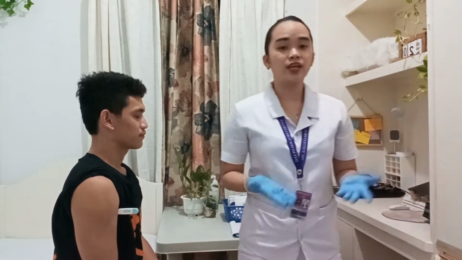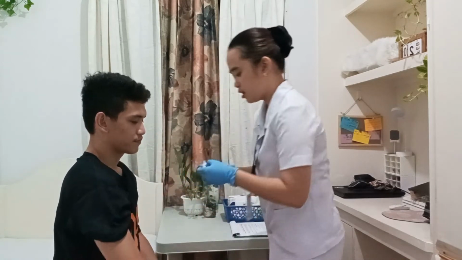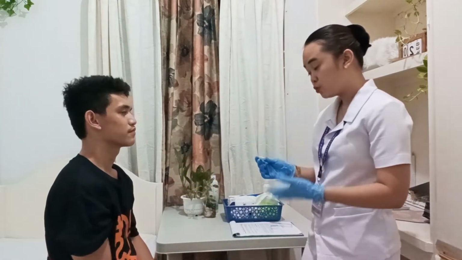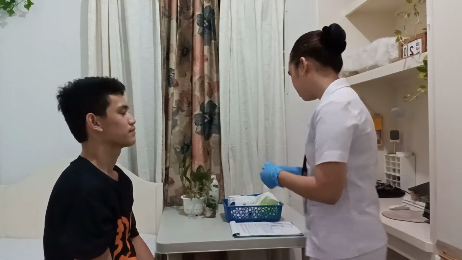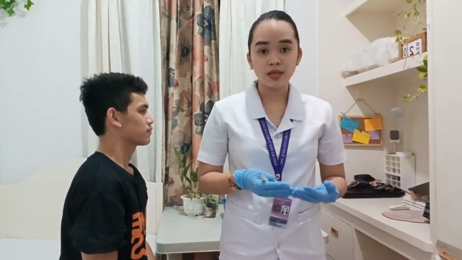Okay, now that we can hear the tone of the thermometer, it means that it is done reading the patient's temperature. Okay, your temperature is 36.2, which is a normal temperature. It is important to know also that the axillary temperature is 1 degree lower than the oral temperature.